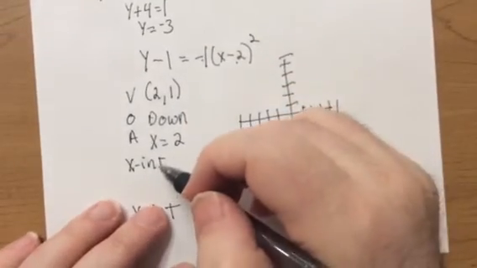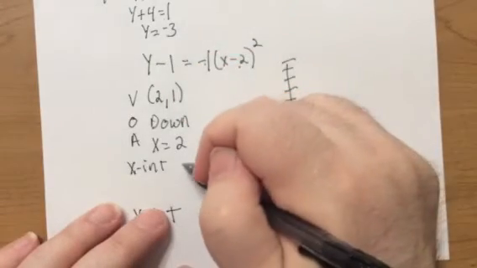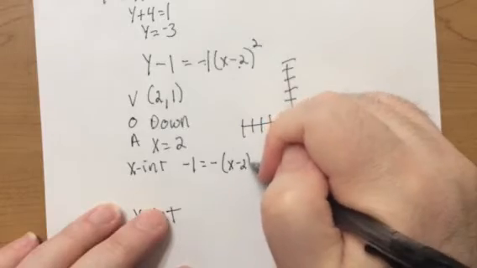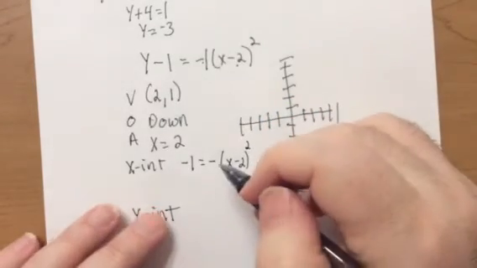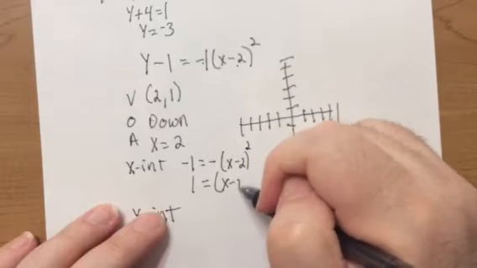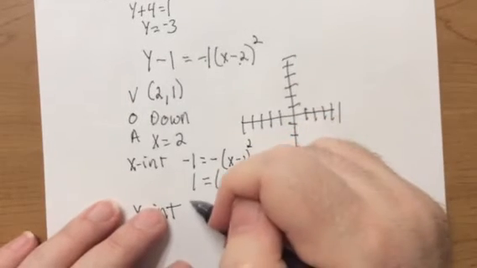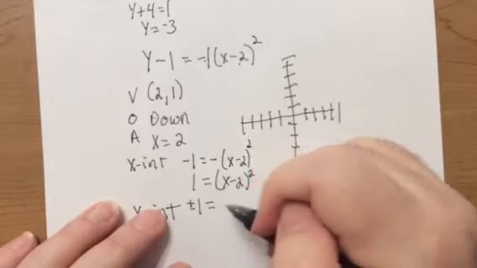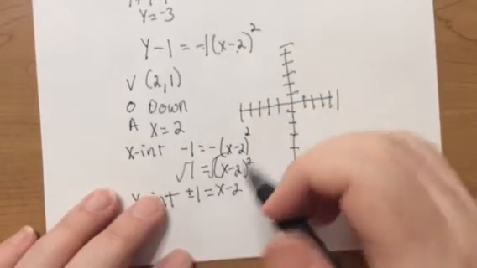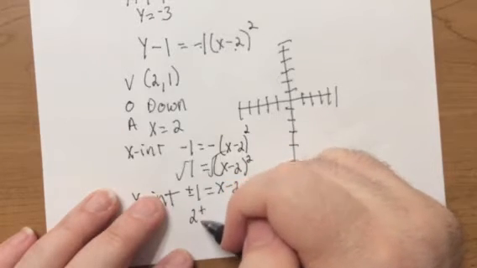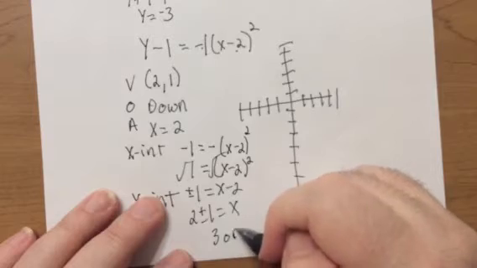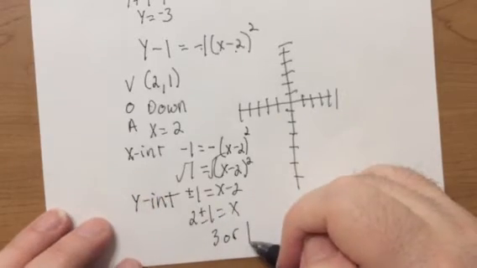Now the x-intercept, you put 0 in for y, so you'd have negative 1 equals negative x minus 2 squared. Does this look familiar, I hope? Take the opposite of both sides, get the x term by itself, then square root both sides. So it'd be plus or minus 1 equals x minus 2. So I square rooted. So I'm going to add 2. So it'd be 2 plus 1 is 3. Or 2 minus 1 is 1.